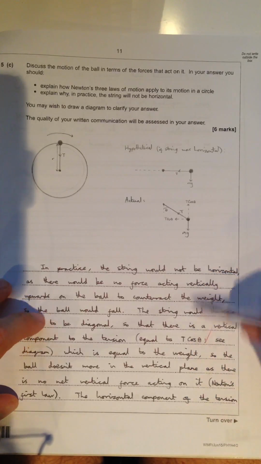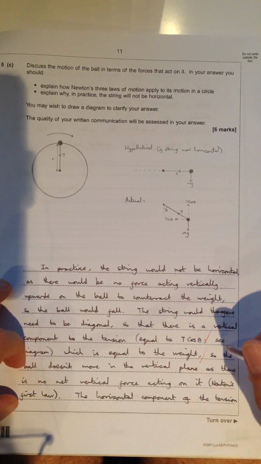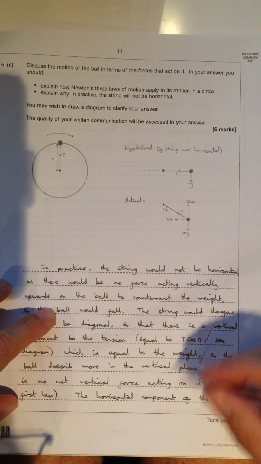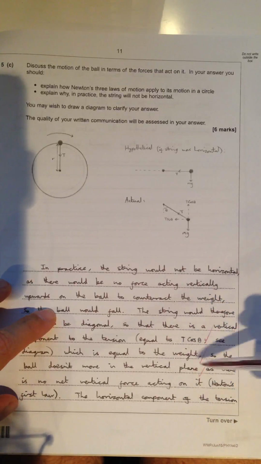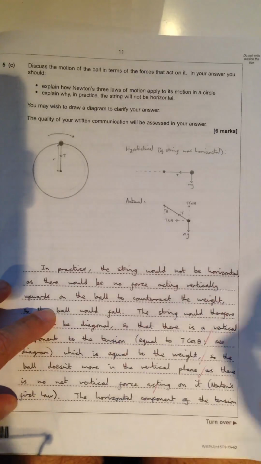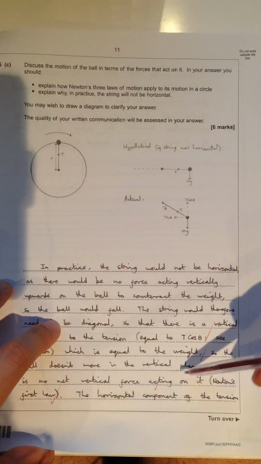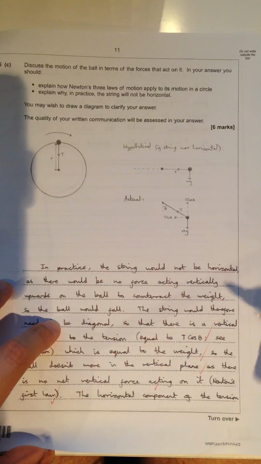Well done for explaining this so well. Good. Ball doesn't move in the vertical plane. You can use the term vertical equilibrium. No net vertical force acting on it. I like this. It is an example of Newton's first law. No resultant force, no acceleration.